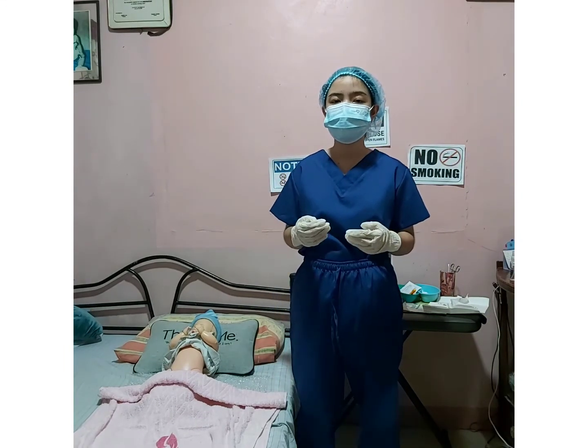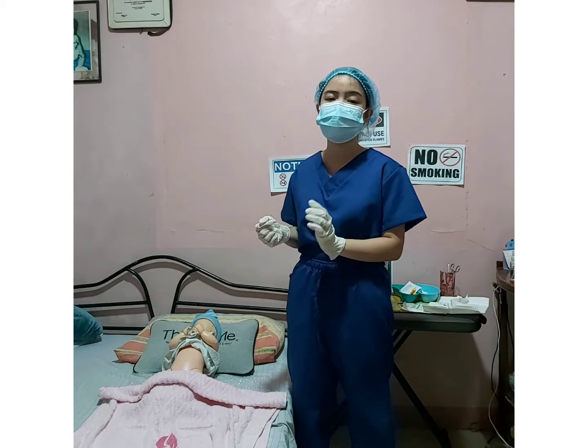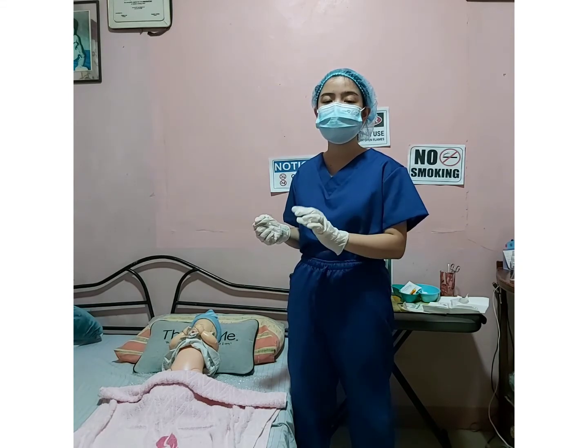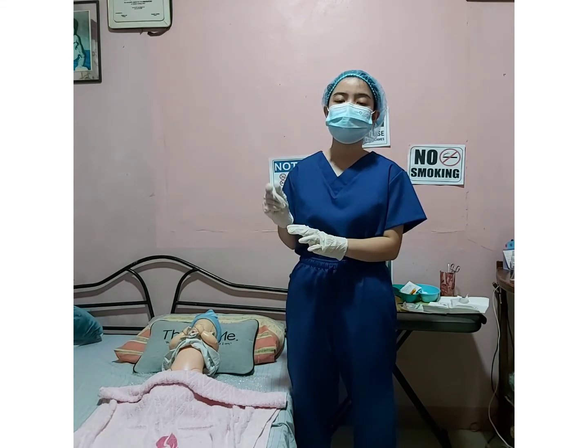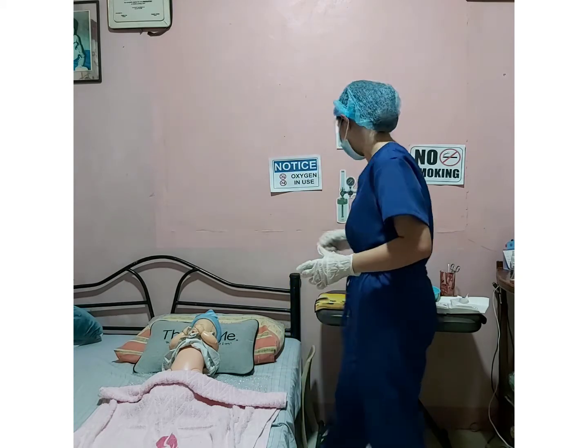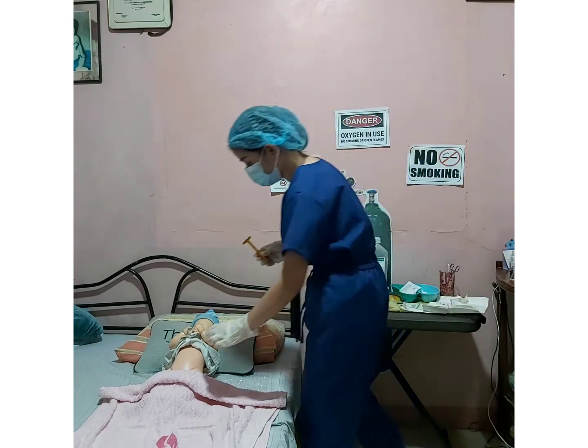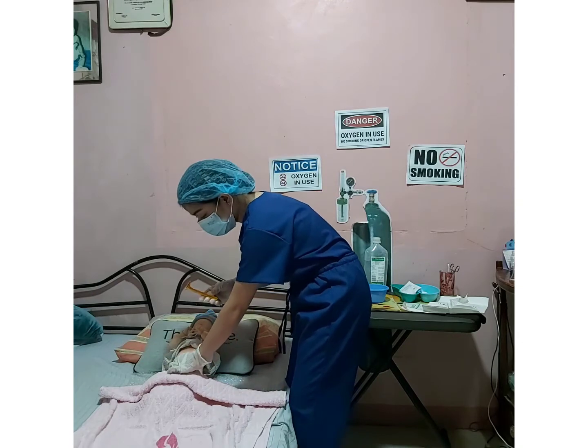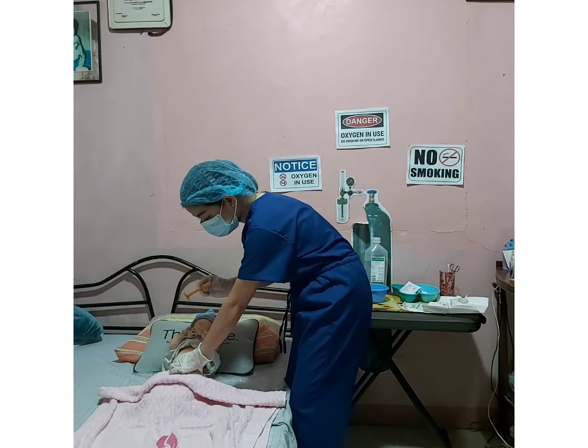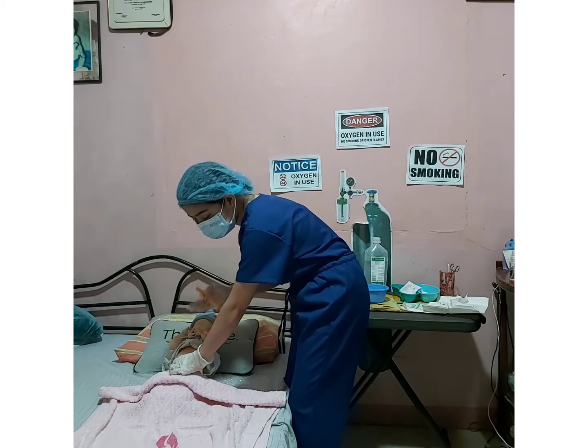Next, we're going to stretch the skin taut, and we're going to hold the razor at about a 45-degree angle. So we're going to shave the hair in the direction where it grows, or we can do it downward since it is from the abdomen up to the perineum area.